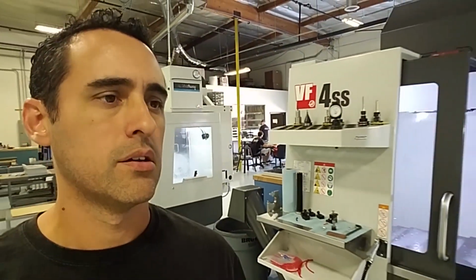Let's walk out here to our production cells. I'll give you a wide shot of the facility. So this manufacturing unit is pretty much linear. It's linear, but at the same time it's cellular, just in the positioning of the machines.